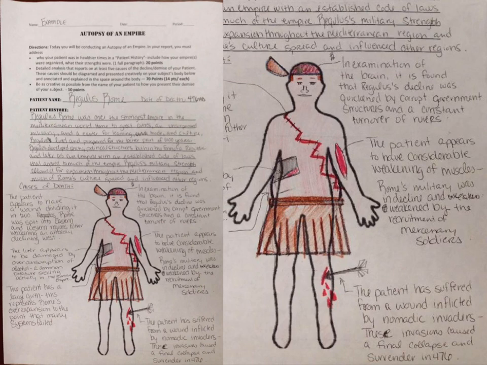You can pause the video at this time, so you can leave this example up on the screen and you can come up and look at it if you feel like you need more information. But to recap, patient history is describing the empire in the good times, and then the bottom part, you're going to illustrate 5 causes of why the empire fell, and make sure you include specific facts in your annotations.